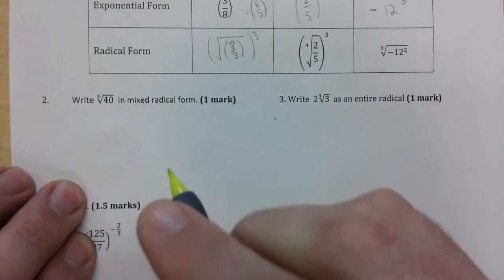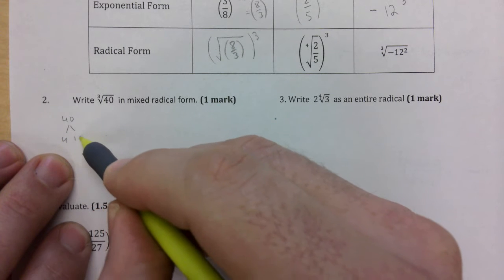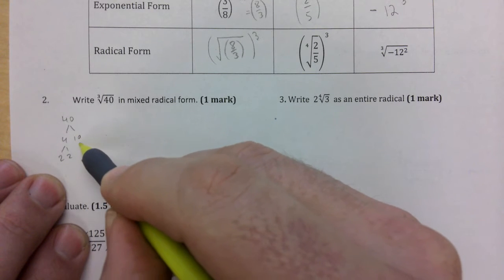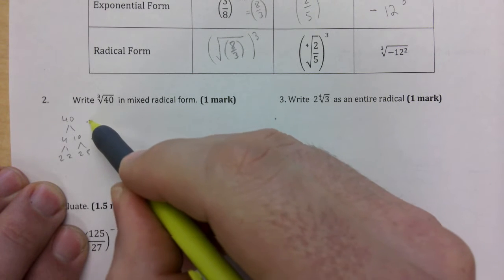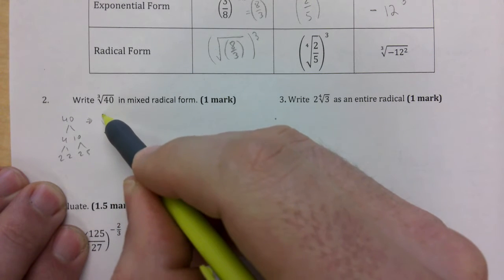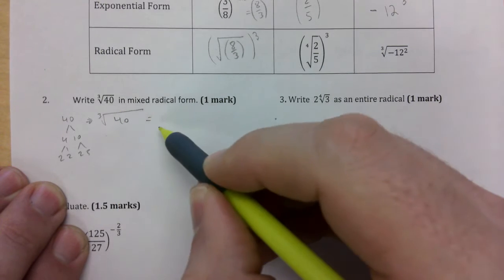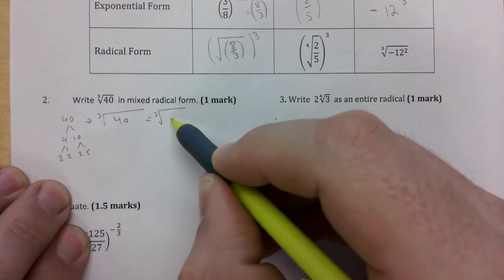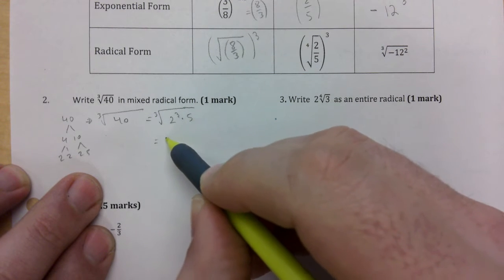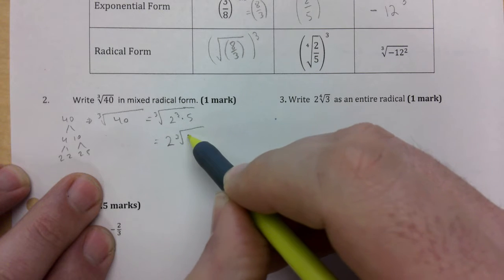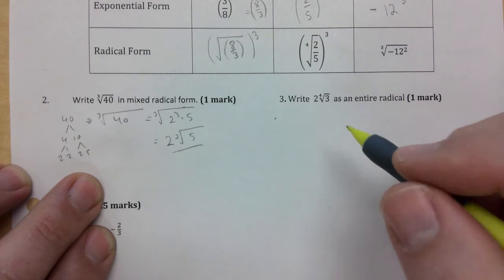Mixed to radical, that one was done fairly well. Just break this down, right? 4 times 10, that's 2 times 2. This is 2 times 5. So you want a group of 3 there. So cube root of 40 is really cube root of 2 cubed times 5. This one comes out and you're left with cube root of 5 like that. That's a mixed radical there.